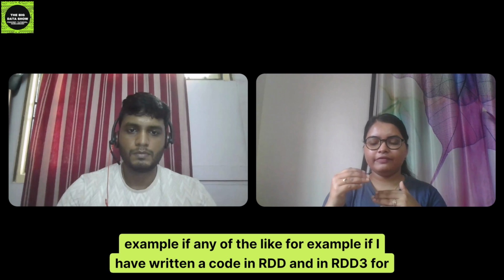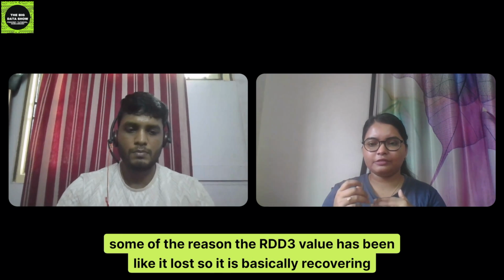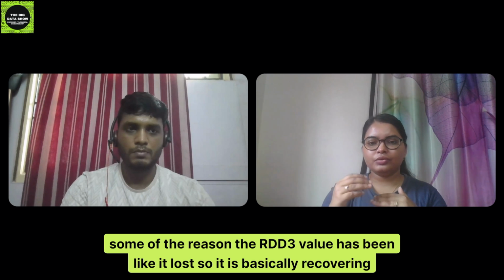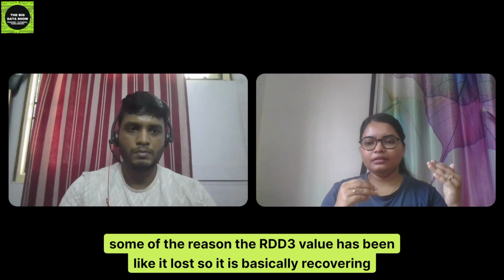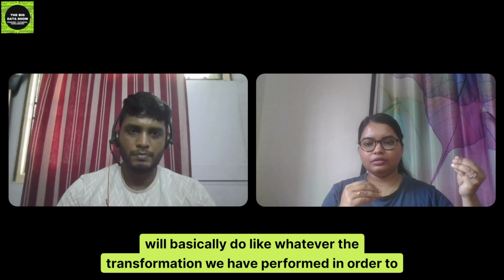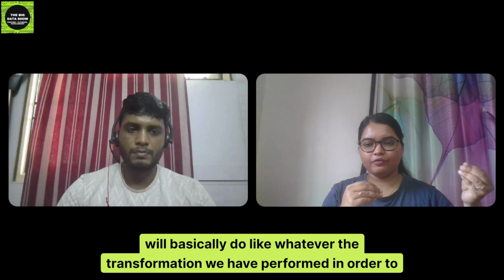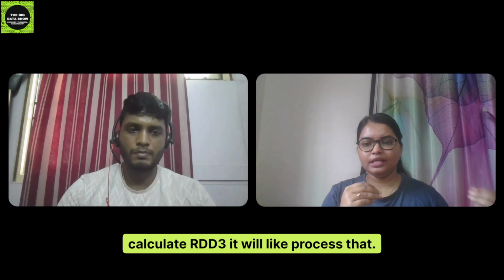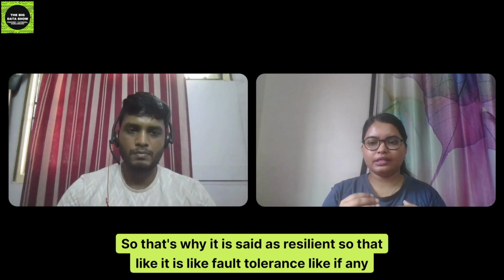For example, if I have written code in RDD, and for some reason the RDD3 value has been lost, it will recover it. It will look into the DAG, see what transformations were performed, and process whatever transformations we performed to calculate RDD3. That's why it is said to be resilient, that is, fault tolerant.